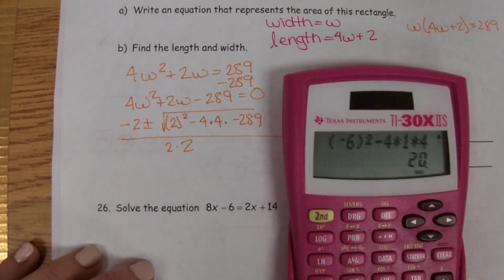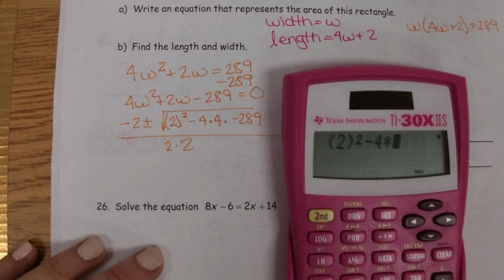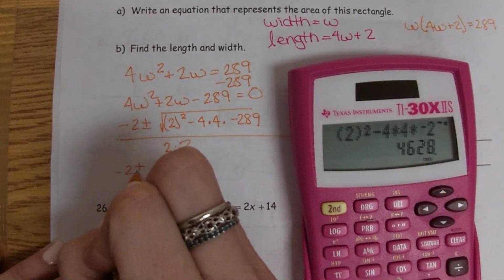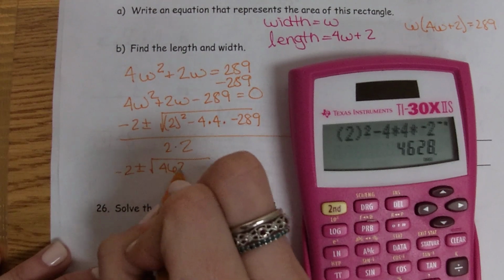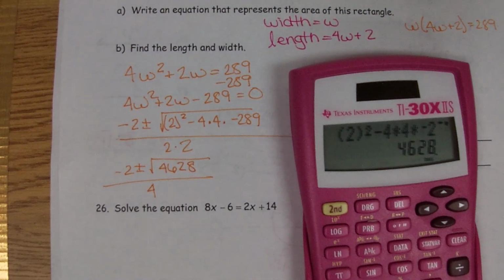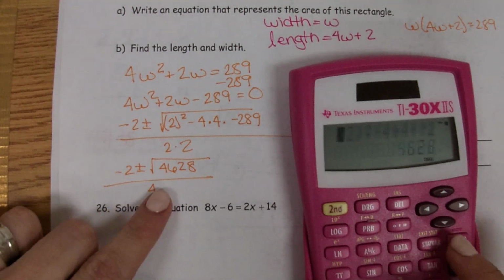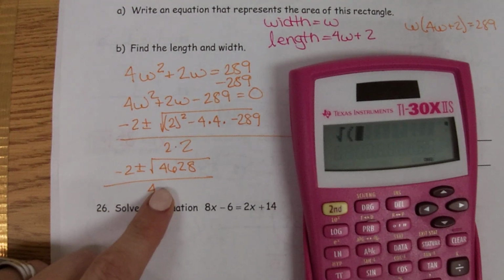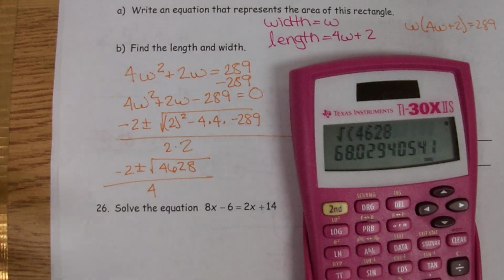So underneath the square root, now we said we are ready for a label, which means we want to approximate. So we're going to take the square root of this. Obviously if it was a perfect square, we would square root it, but it's not.